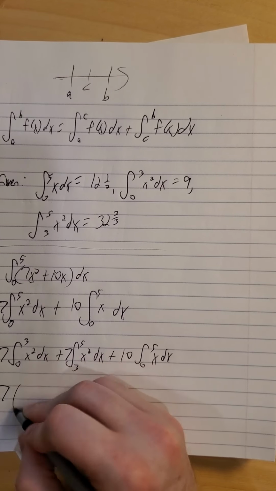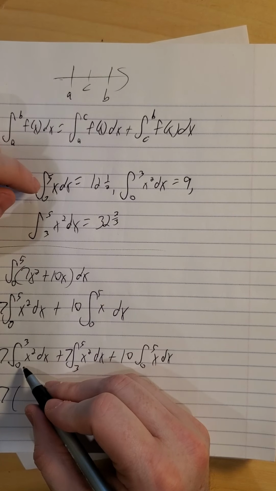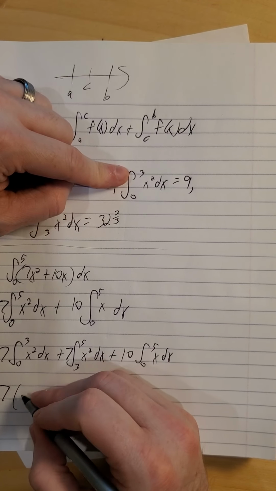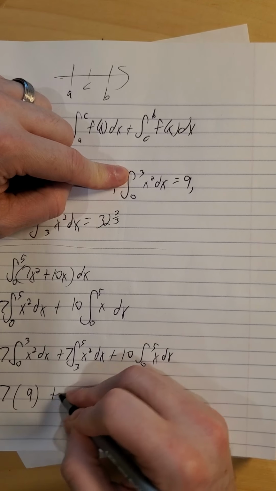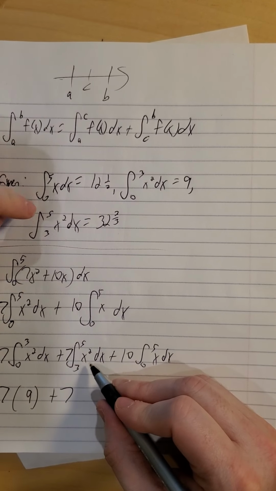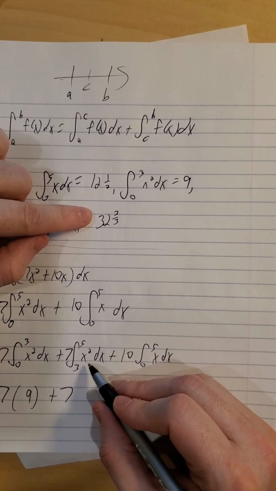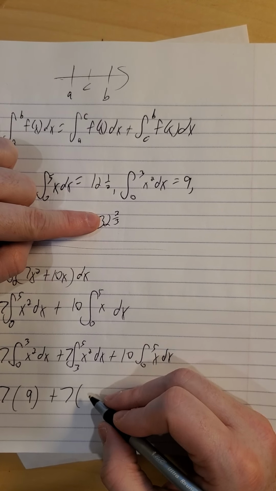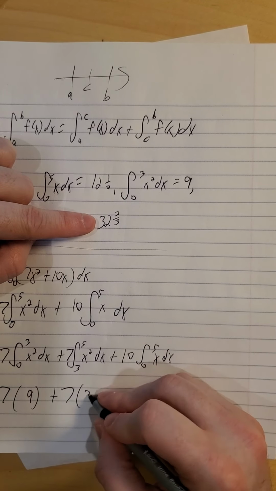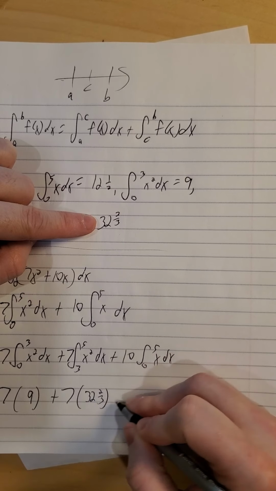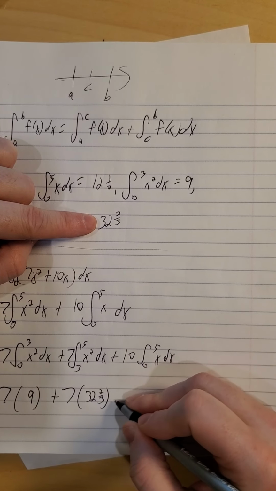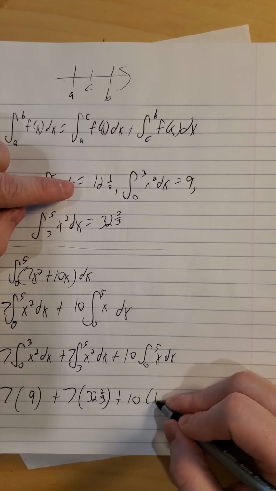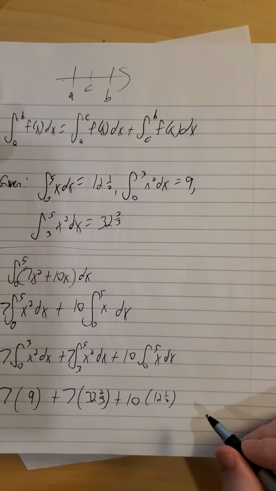So you have 7 times, and then just a little bit of a substitution game. So 0 to 3 of x squared dx is 9. 7 times integral from 3 to 5 of x squared dx, 32 2/3. Plus 10 times 12 and 1/2.